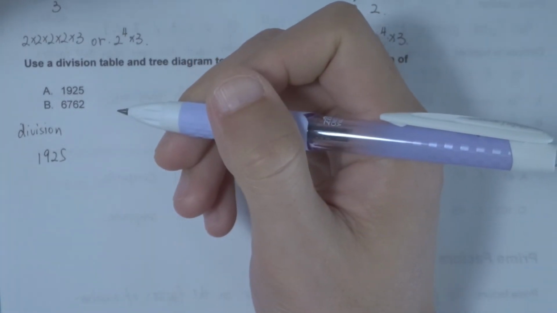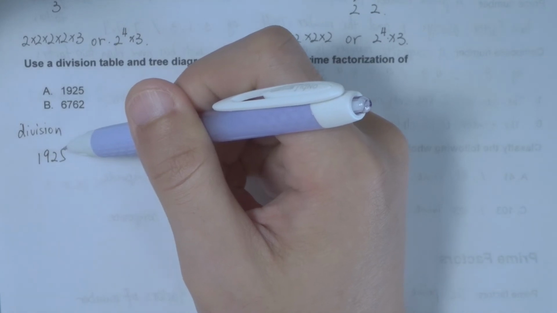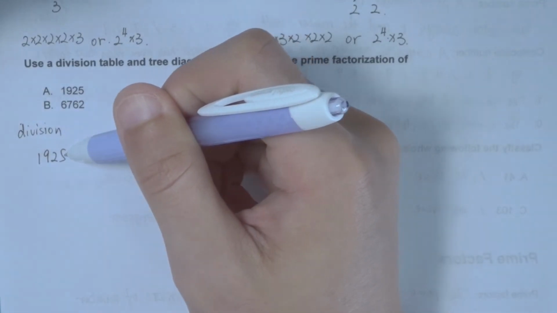If you know the divisibility rule, a number is divisible by 5 if it ends in 0 or 5.